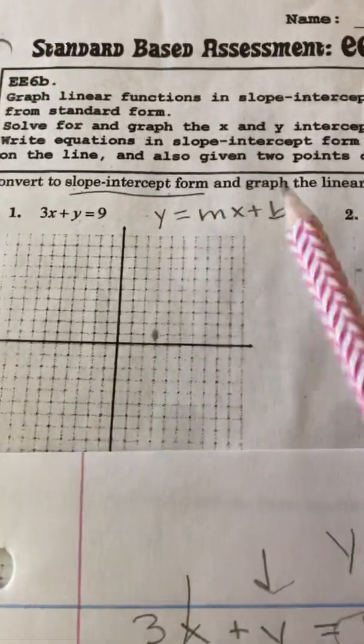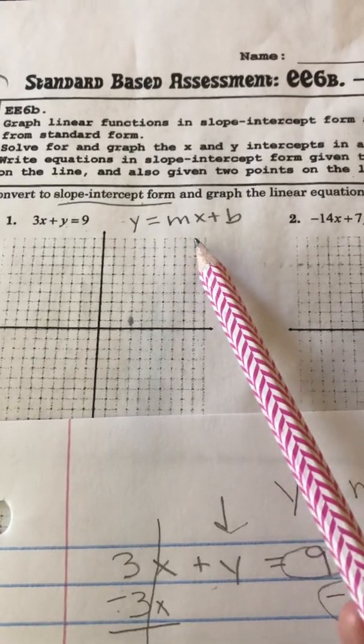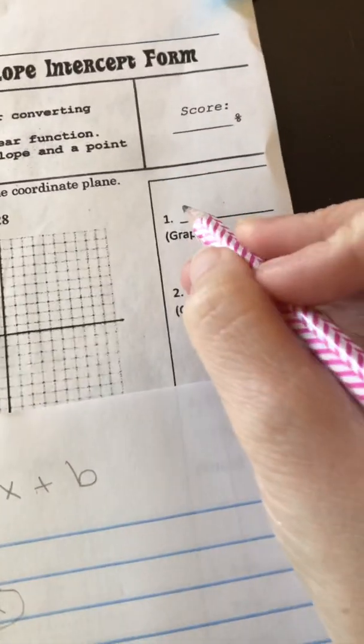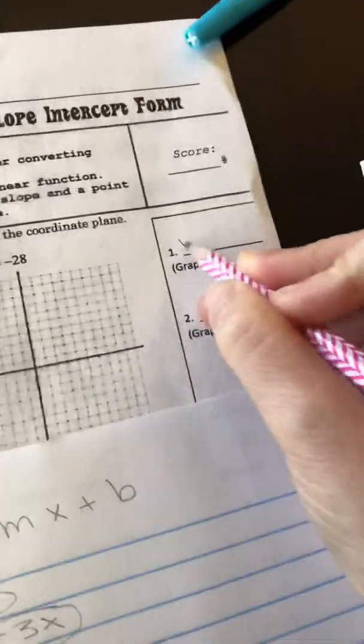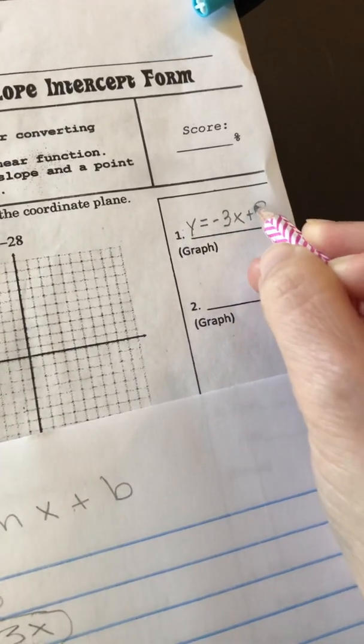So then what you would have done here on your quiz, on your assessment that you took, is you would have written over here on the line this equation, y equals negative 3x plus 9. So that's what I'm going to write here. Y equals negative 3x plus 9.